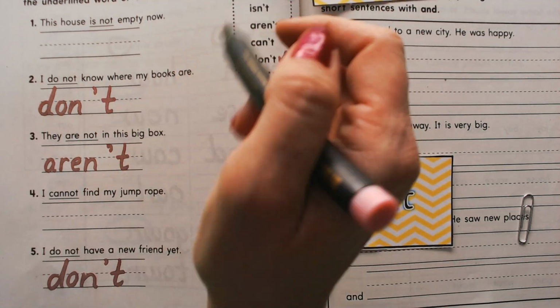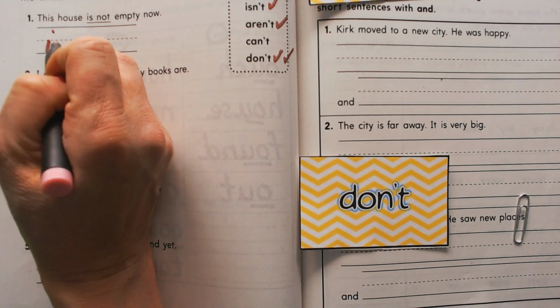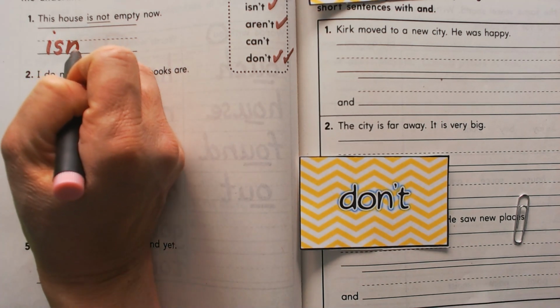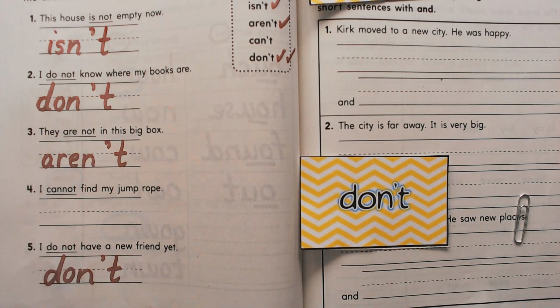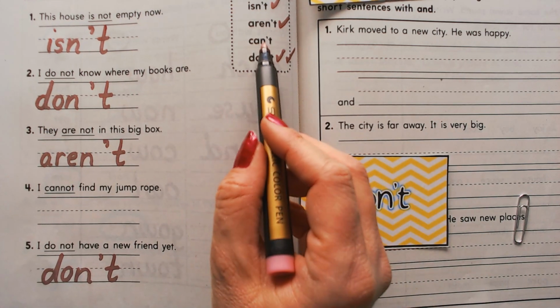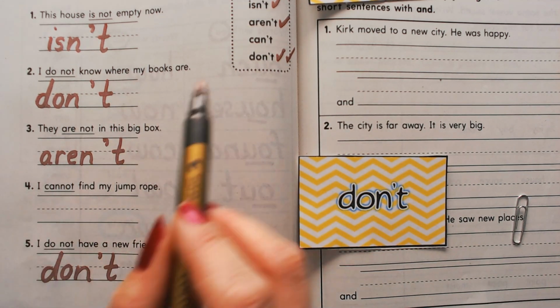Okay, let's use that contraction right here. Isn't. It means the same as is not. Isn't. There's only one word left. Can't. Cannot. I cannot do it. I can't do it.